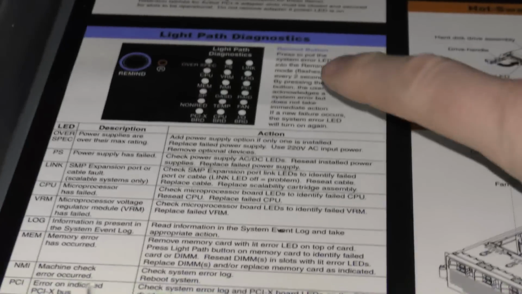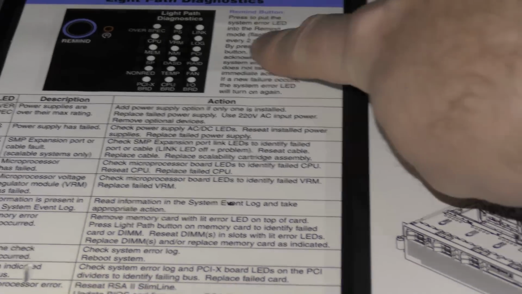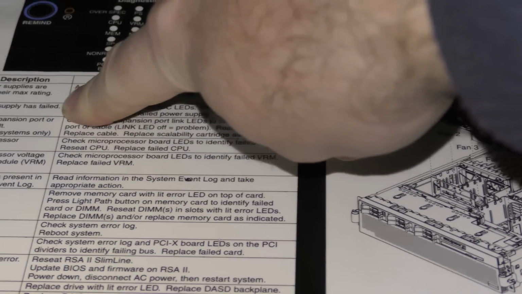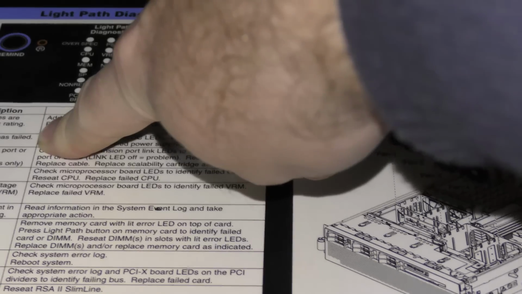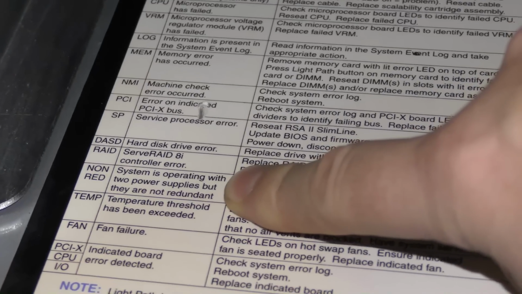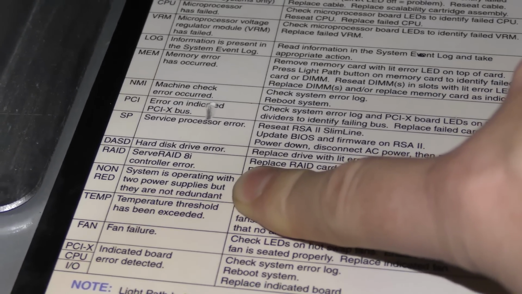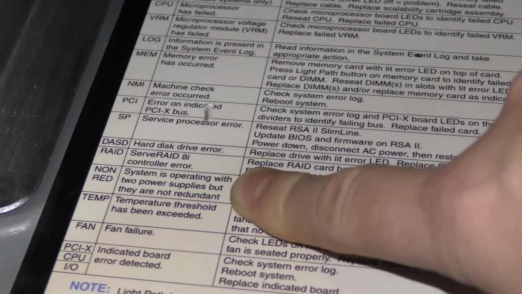So over here is an explanation about the light path diagnostics, and if you search here you can see that it thinks that there's a power supply that has failed. And if we go down and find the NONRED, that's about there being no redundancy on the power supply: system operating with 2 power supplies, but there is no redundancy.